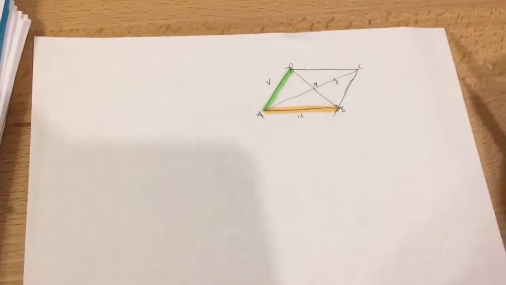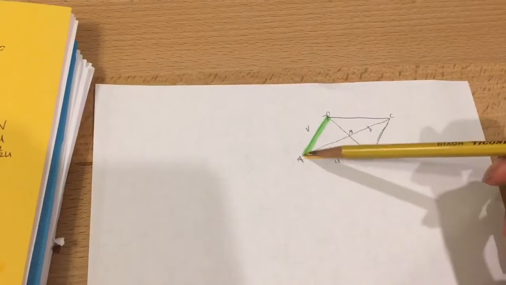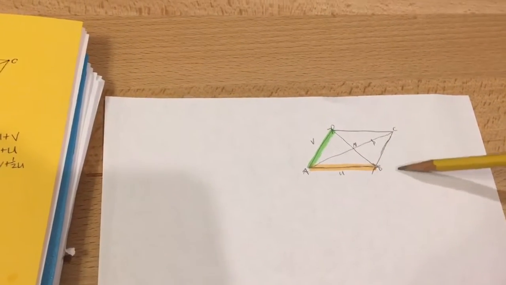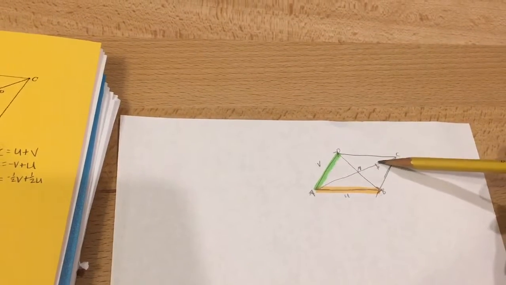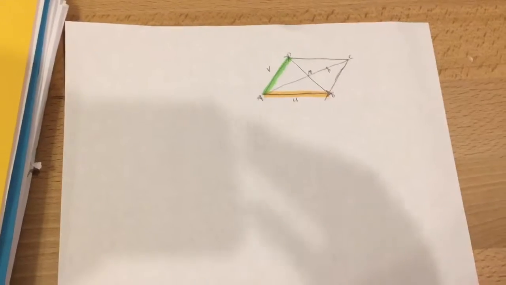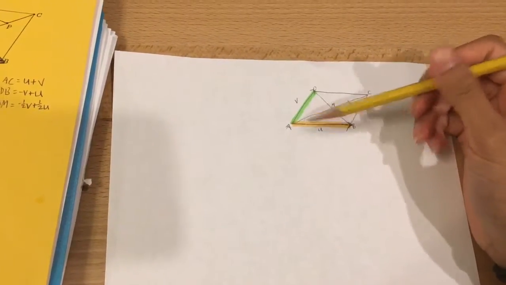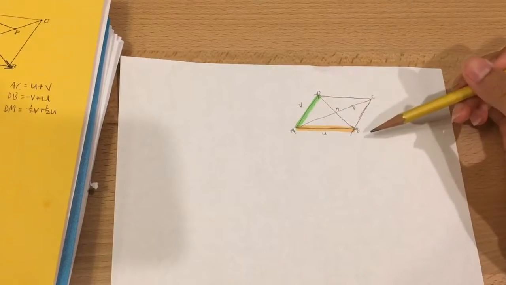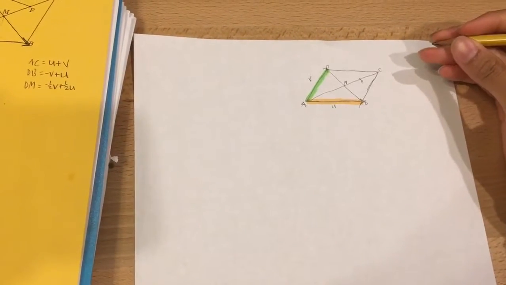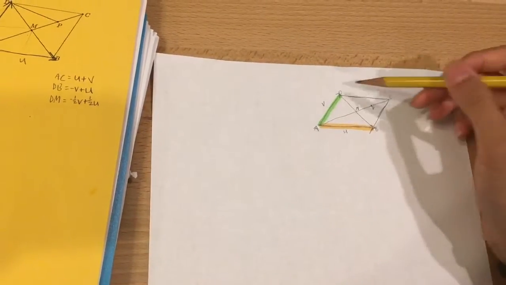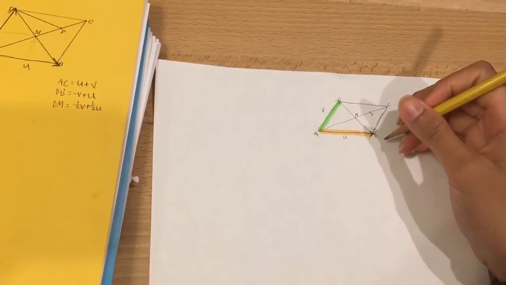Okay, so we're given parallelogram ABCD with diagonals AC and BD intersecting at M, and P is the midpoint of MC. They want us to express AD as V and AB as U. Before I started working on the problems, I found what the diagonals were because I thought they would be beneficial when we start going into the problems.